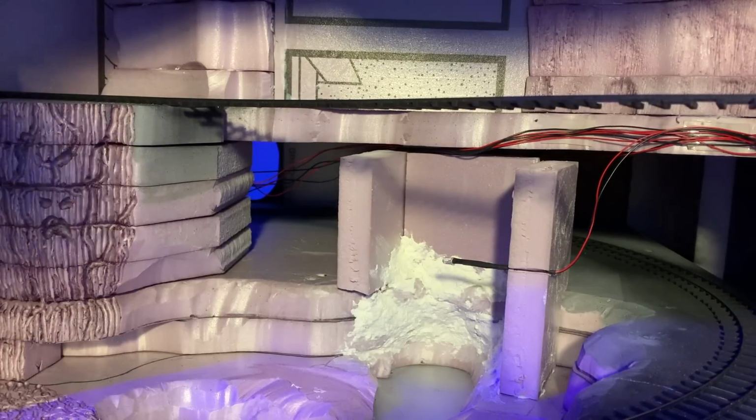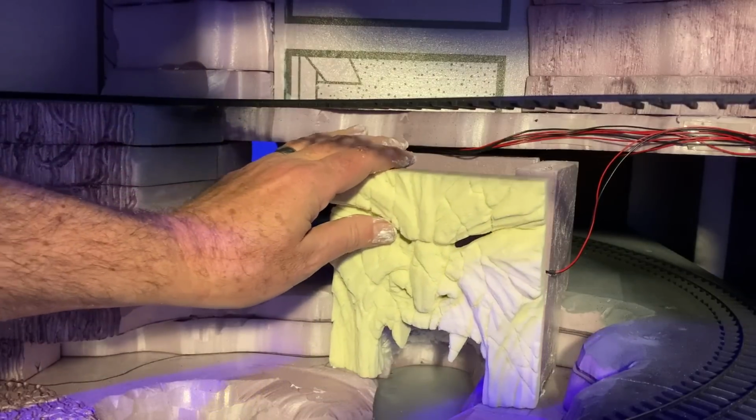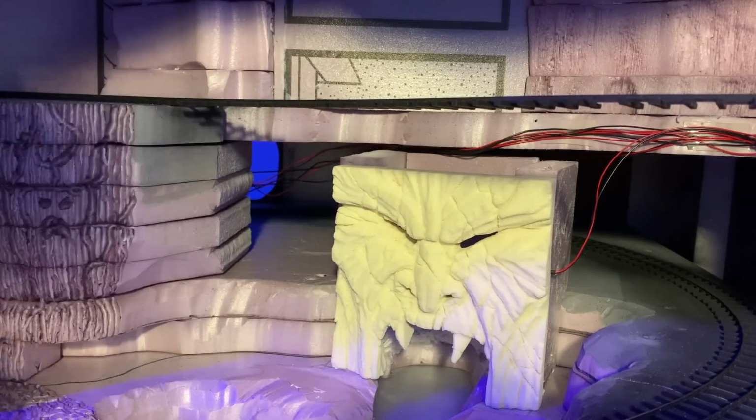Let all that dry overnight. We'll come back, get some paint on it, and we'll be off to the races.